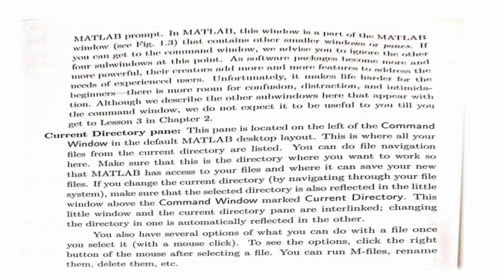If you can get to the command window, we advise you to ignore the other four sub-windows at this point. As software packages become more and more powerful, their creators add more and more features to address the needs of experienced users. Unfortunately, it makes life harder for the beginners. There is more room for confusion, distraction, and intimidation.